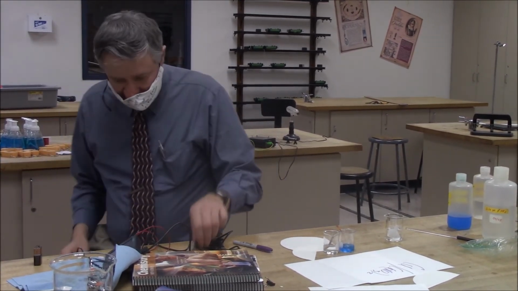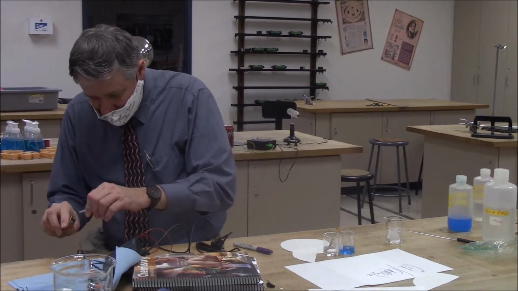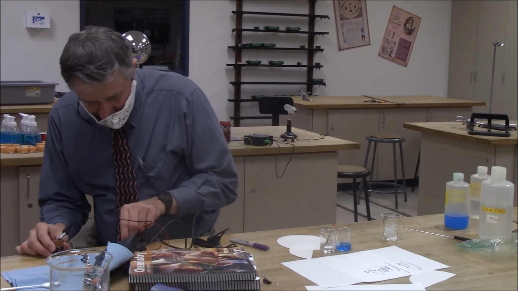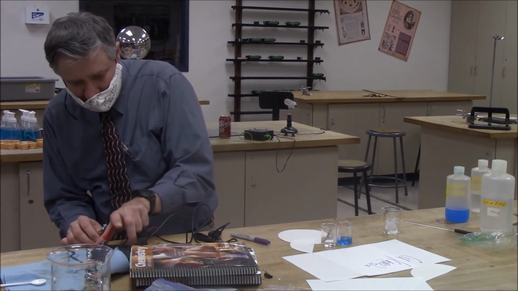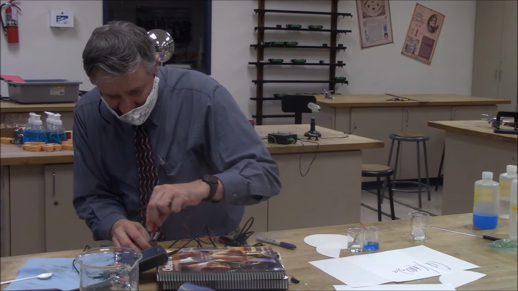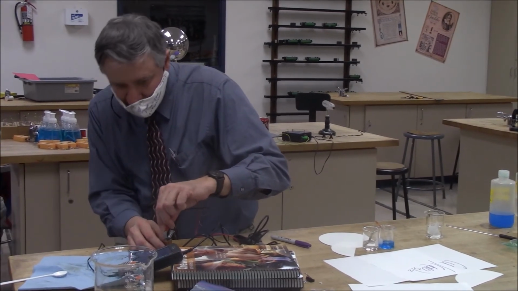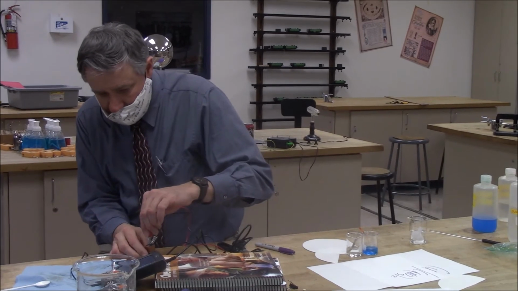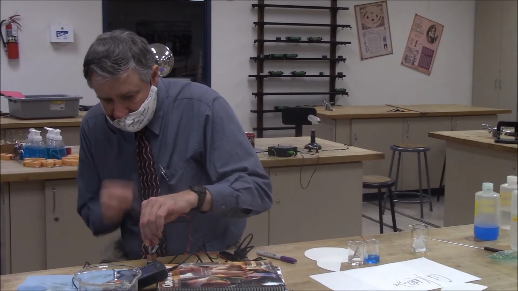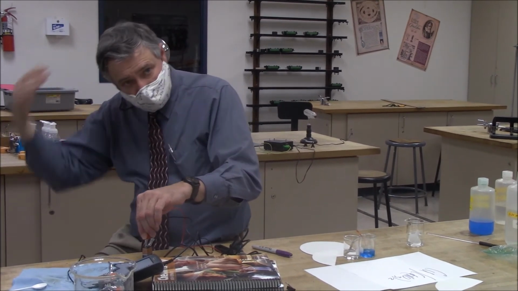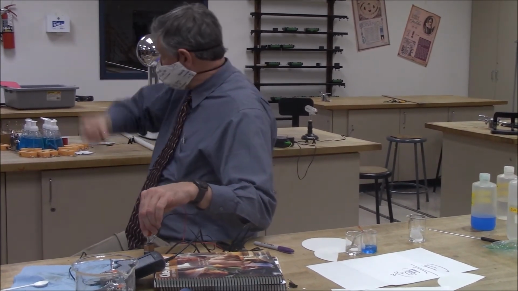So, if I take this and hook this up, and touch this to this other side, I'm getting about 6.25 volts, okay? So what that tells me is how much potential there is for these electrons to move.